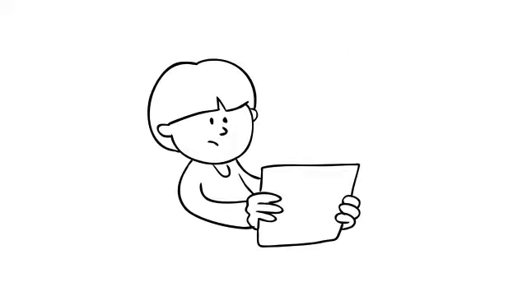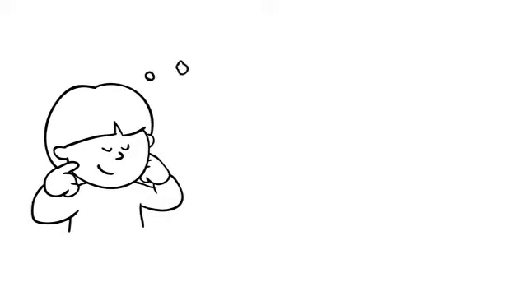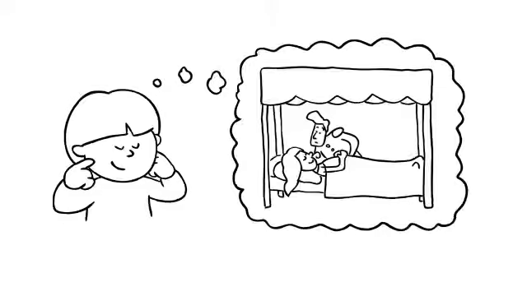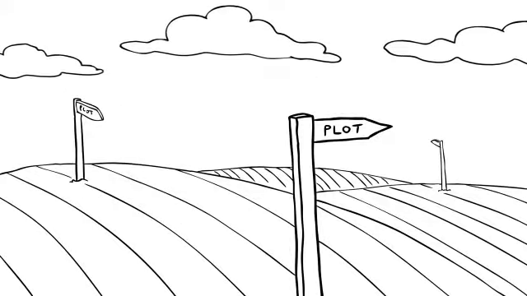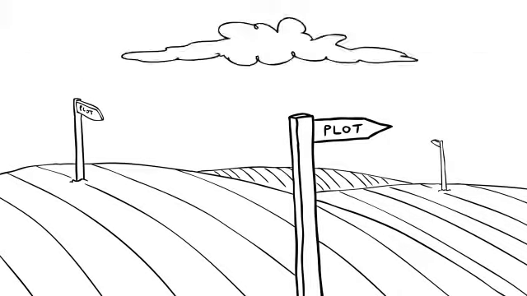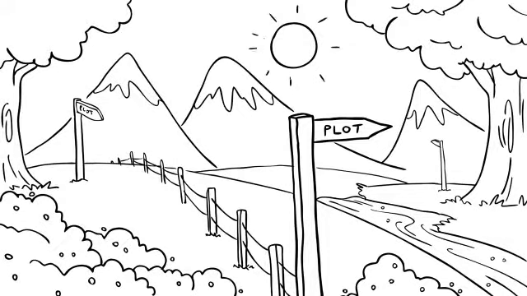In oral storytelling, there is no script. The teller visualizes the scene and describes these images to the listener, leading them through the story via signposts or plot points. These are the key points in the story that can't be changed, but all of the other details around them can be.